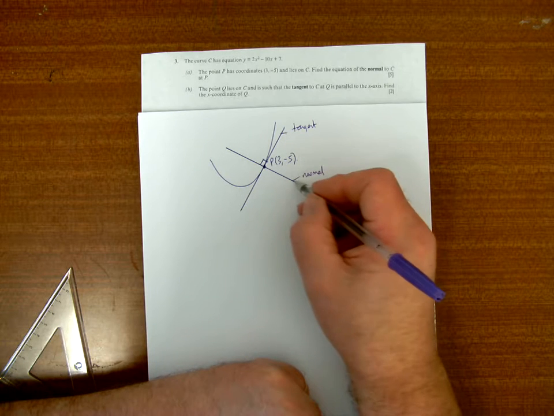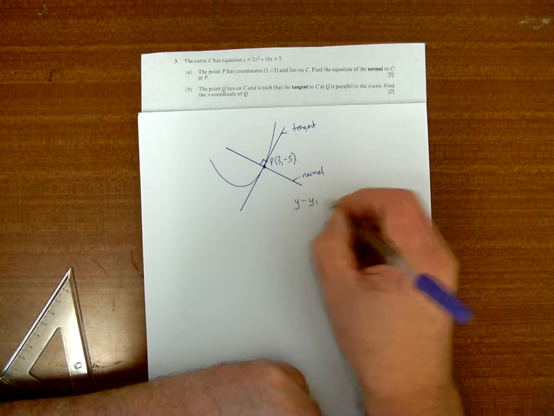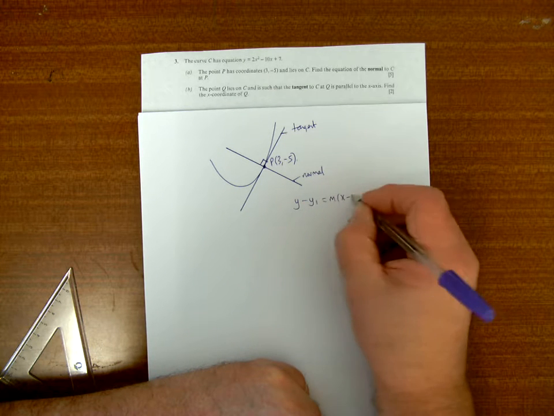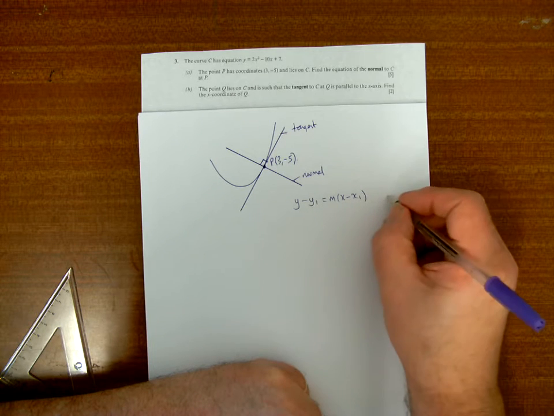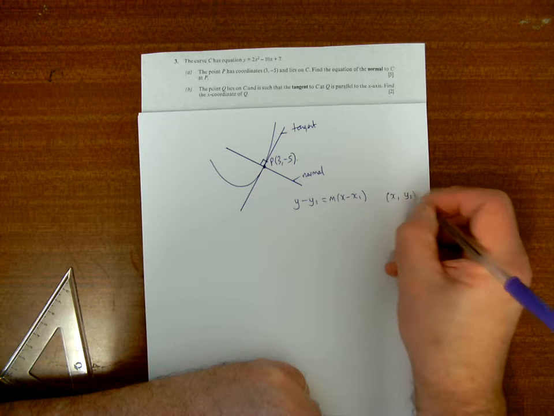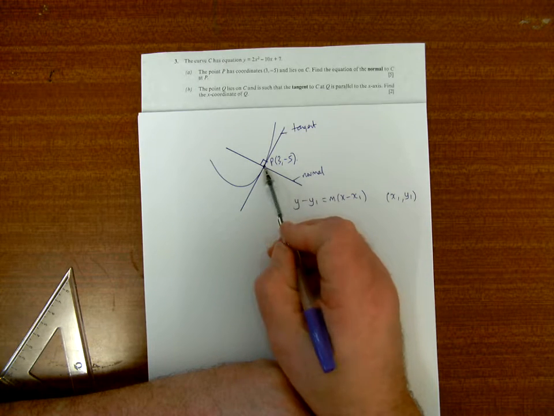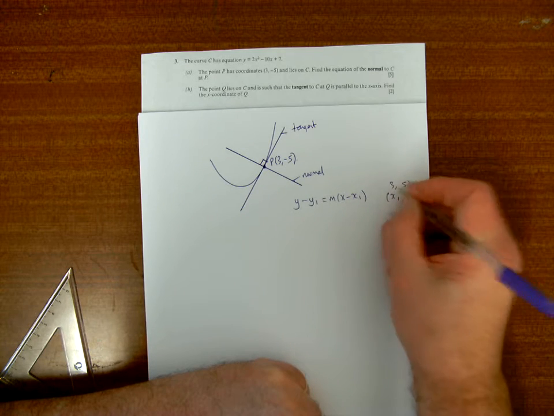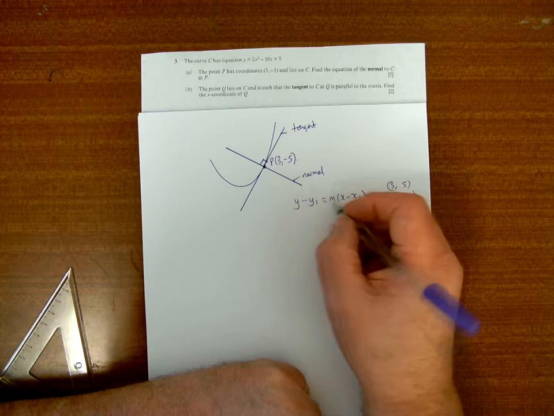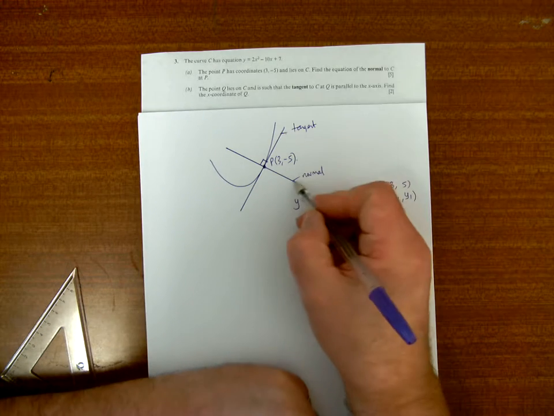And to find the equation of a normal, it's a straight line, and the equation of a line, we know, takes that format, where the coordinate is (x1, y1). That (x1, y1) is the coordinate which the normal passes through, and in this particular question that will be (3, -5). So I have my x1 and y1, and I need to find m, which is the gradient of the normal.